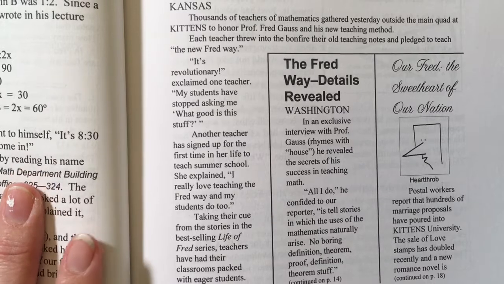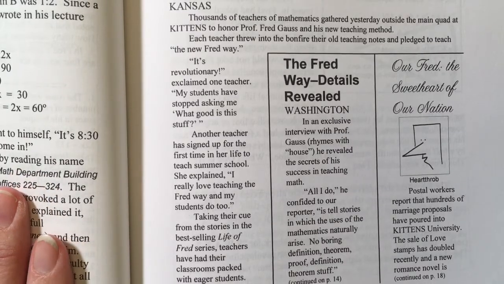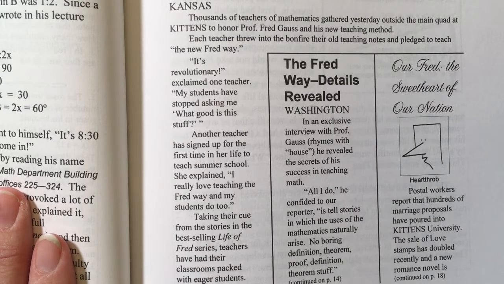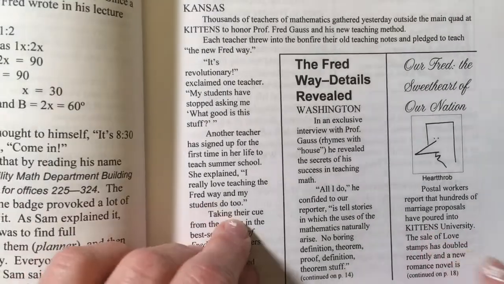"It's revolutionary," exclaimed one teacher. "My students have stopped asking me, what good is this stuff?" Another teacher has signed up for the first time in her life to teach summer school. She explained, "I really love teaching the Fred way, and my students do too." Taking their cue from the stories in the best-selling Life of Fred series, teachers have had their classrooms packed with eager students. Continued on page 12.